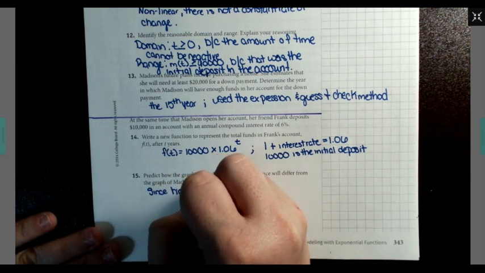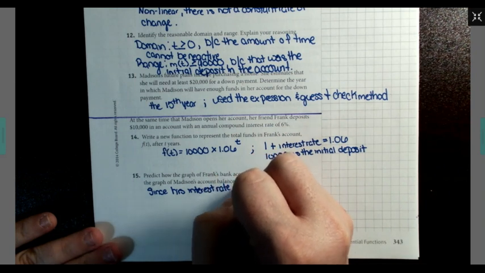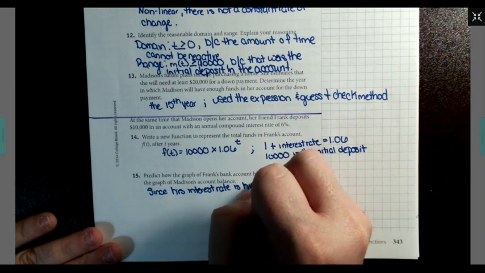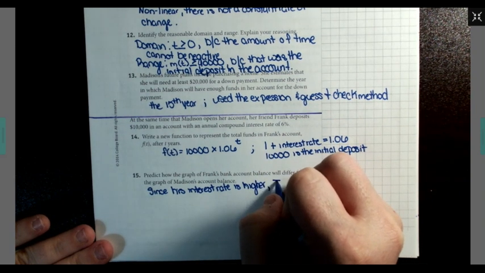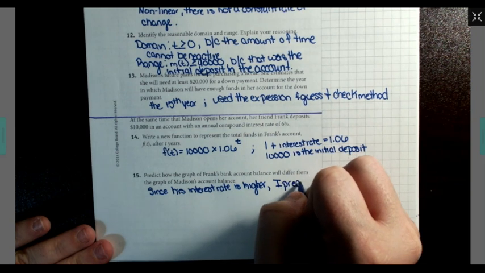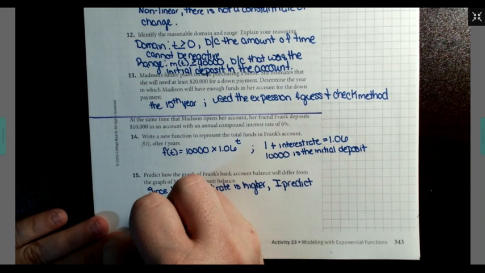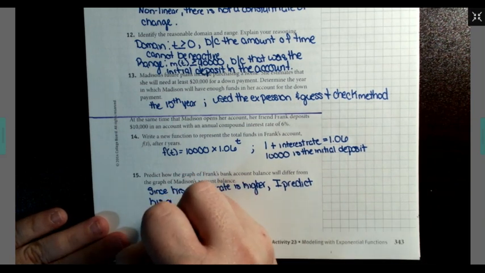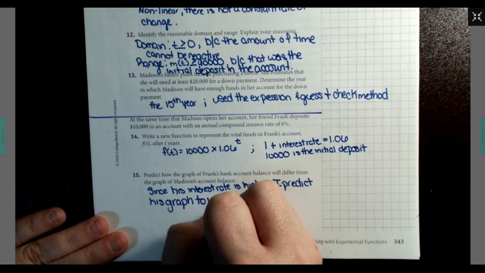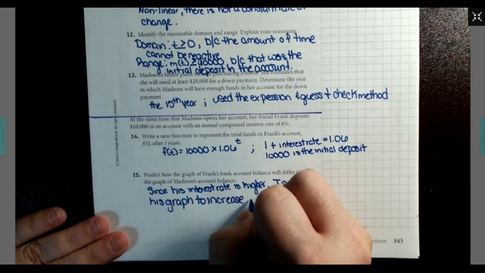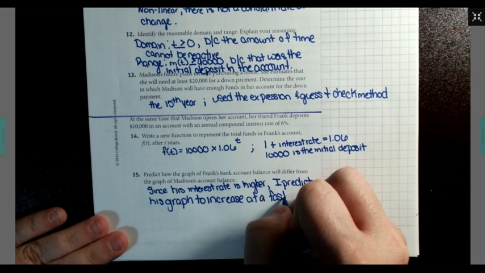Since his interest rate is higher, I predict his graph to increase at a faster rate.